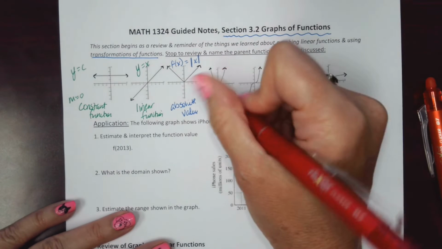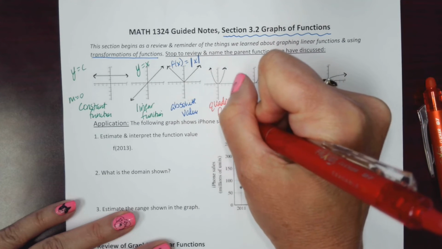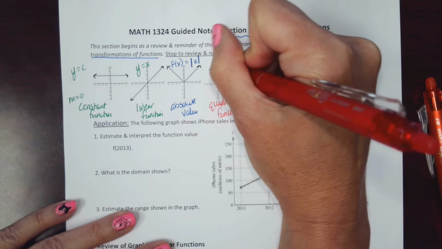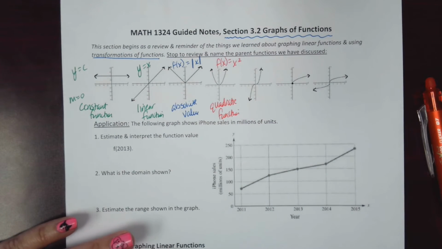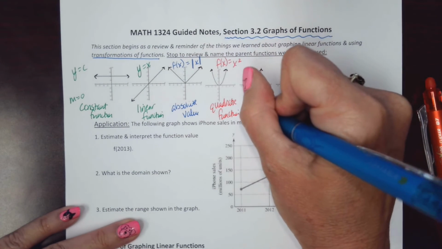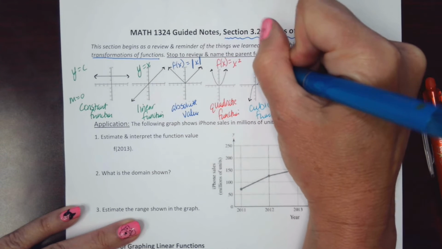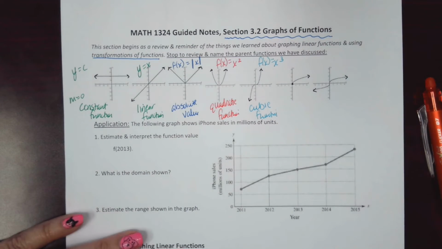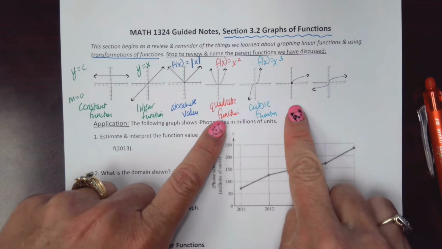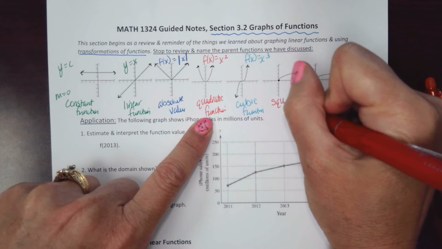We have our quadratic function. Parent function f of x equals x squared. We have our cubic function. F of x equals x cubed. And then we've got those two inverses. Our inverse of our quadratic function is our square root function.